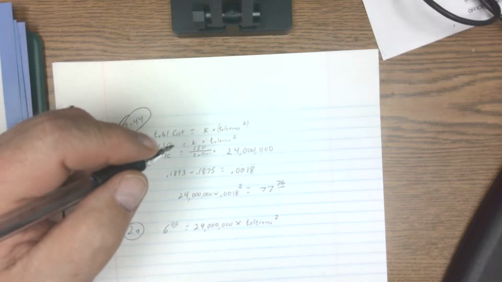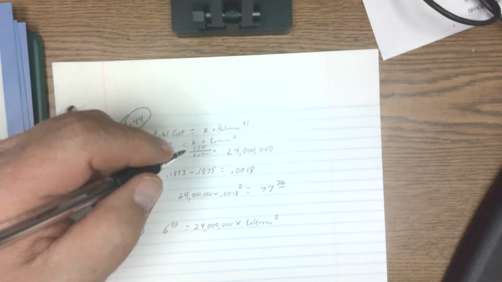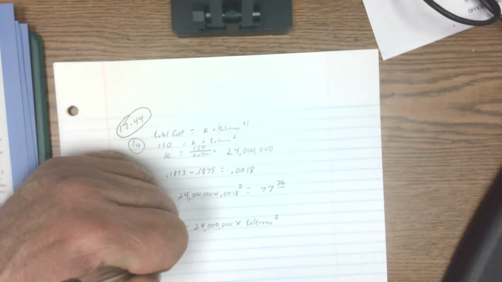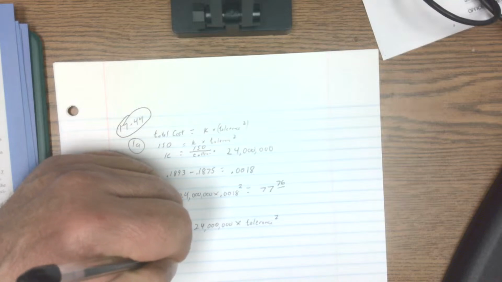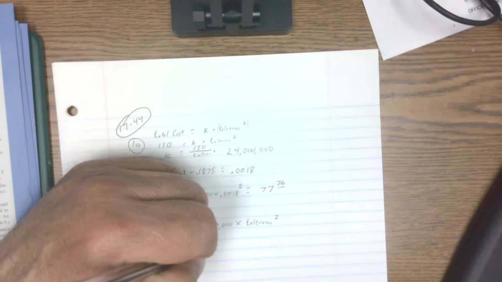And so we get $6 divided by 24 million equals the tolerance squared.